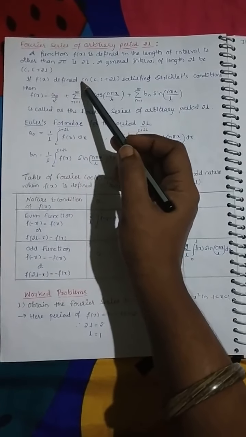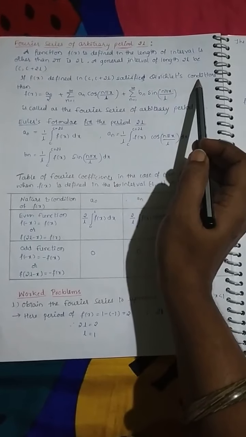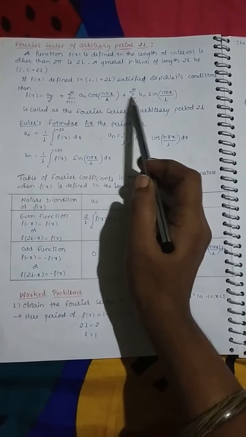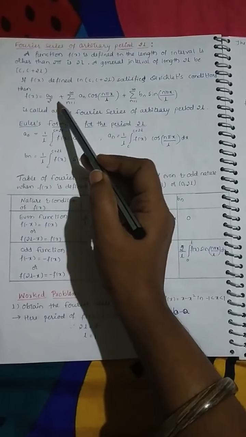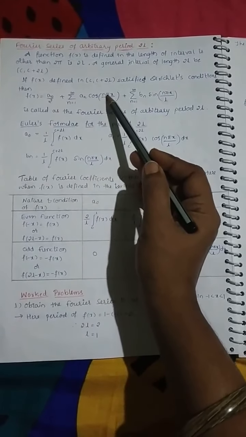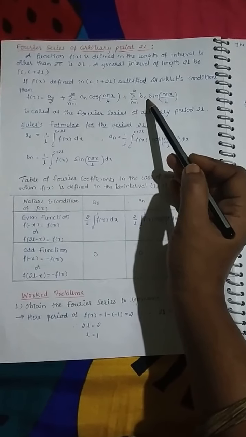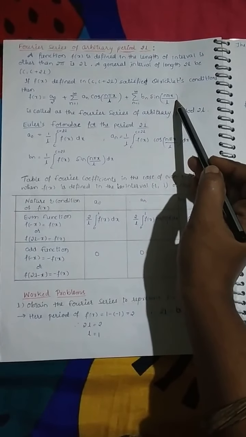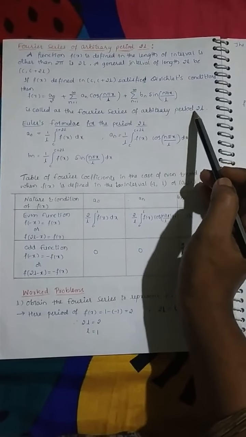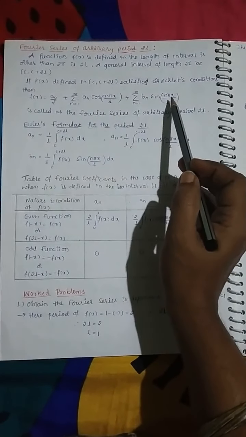If f of x defined in the interval c, c plus 2L satisfies Dirichlet's conditions, then we have a Fourier series: f of x equals a0 by 2 plus summation n equals 1 to infinity an cos n pi x upon L plus summation n equals 1 to infinity bn sin n pi x upon L. This is called the Fourier series of arbitrary period 2L.